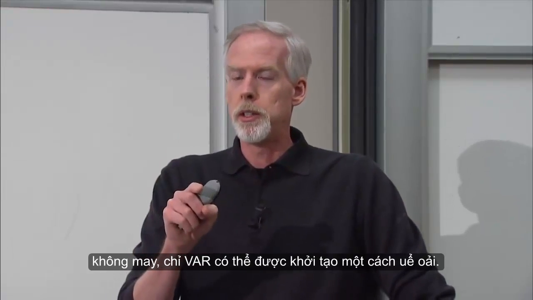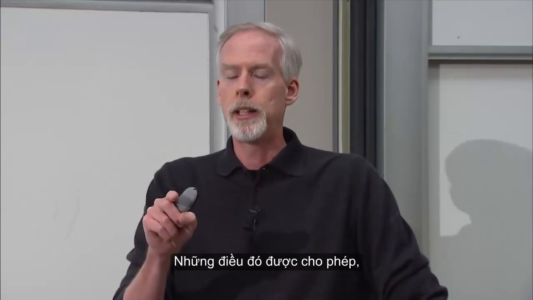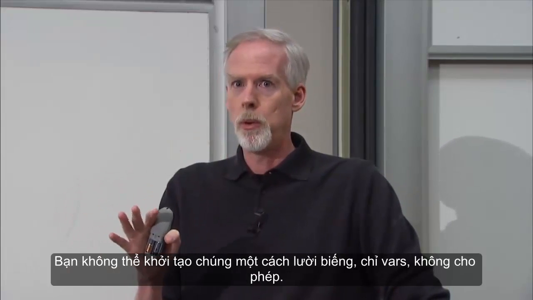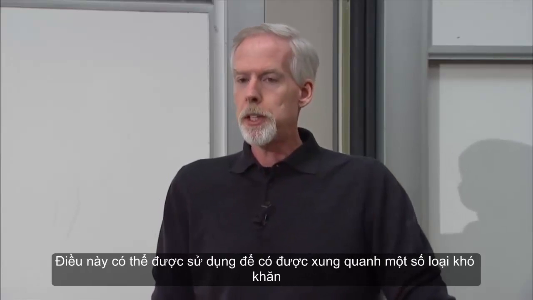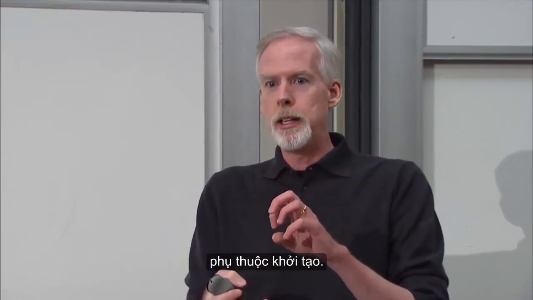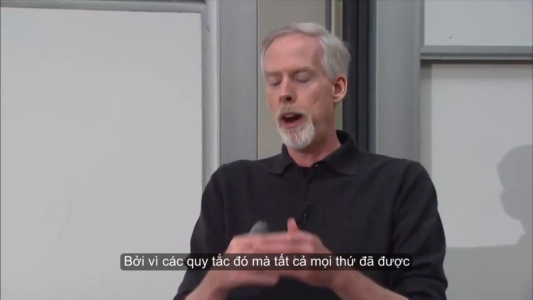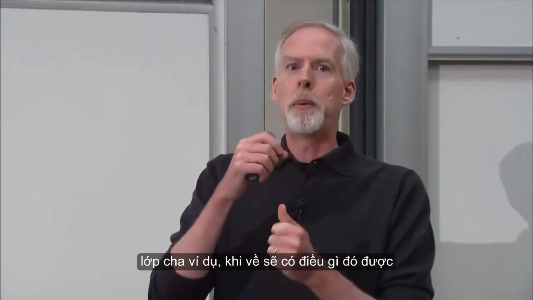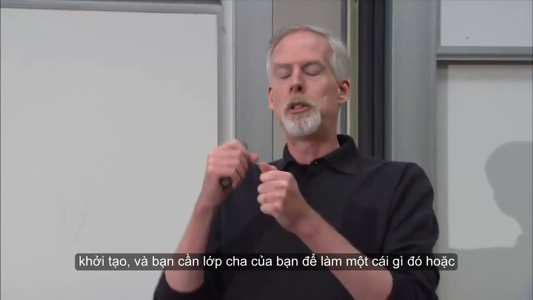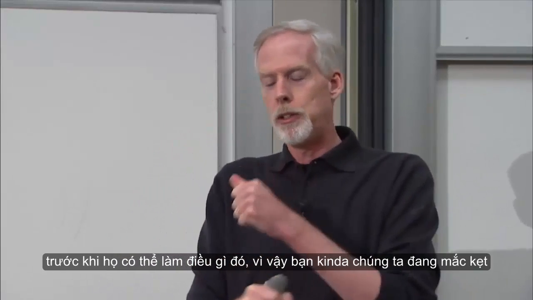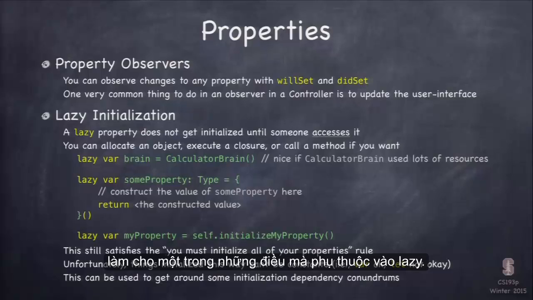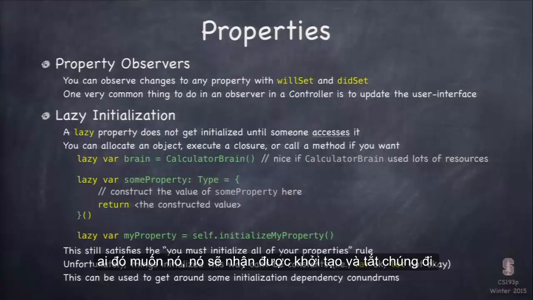Unfortunately, only vars can be lazily initialized. Things that are let, if you had constants in your class, those would have to be initialized in your initializers. You can't initialize them lazily. Only vars, not lets. This can be used to get around some tricky initialization dependencies. Because of that rule that everything has to be initialized before you can do anything, sometimes you can get into fights with your superclass, for example, about when something's going to be initialized. You need your superclass to do something before you can do something, but it needs you to do something before it can do something, so we're stuck. And what you can do is one or the other of you makes one of the things that depends on the other lazy. Okay? And then as soon as somebody wants it, it'll get initialized, and off we go.